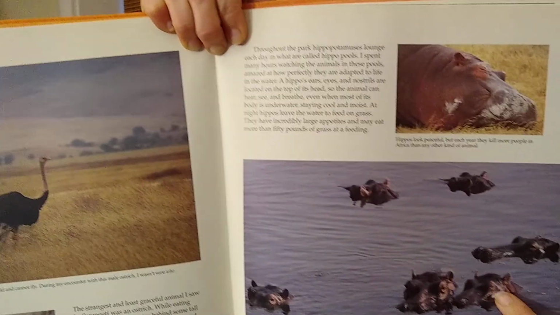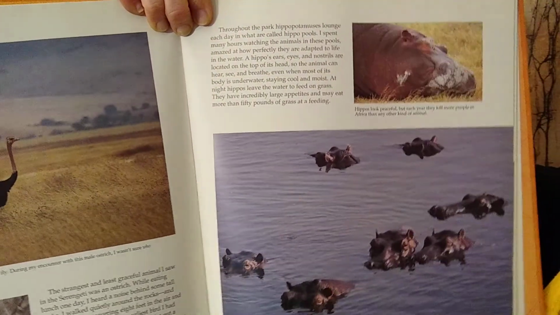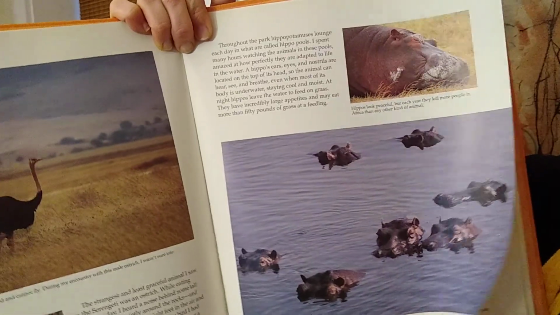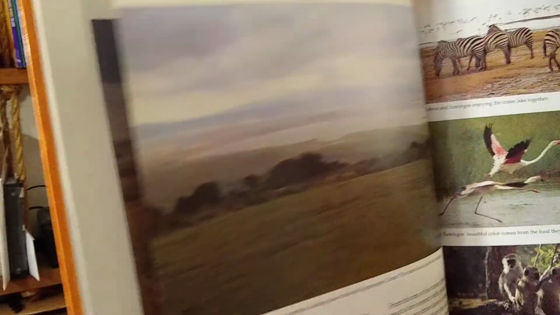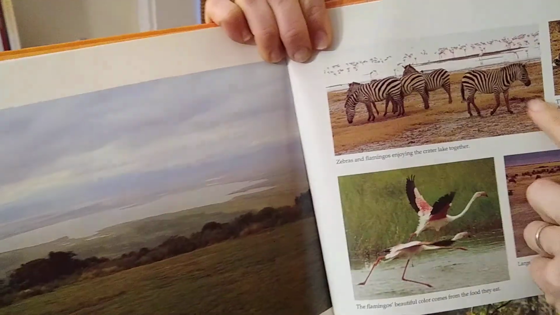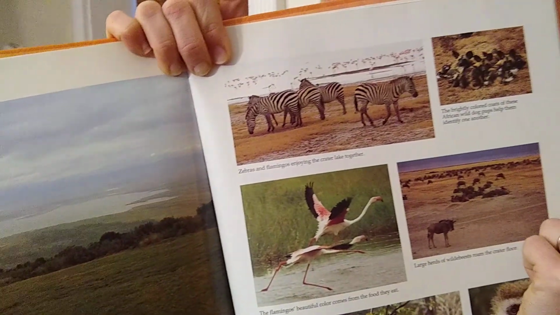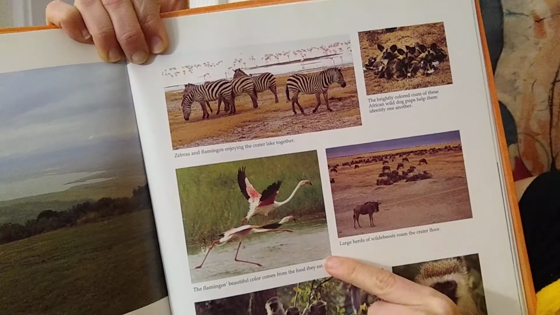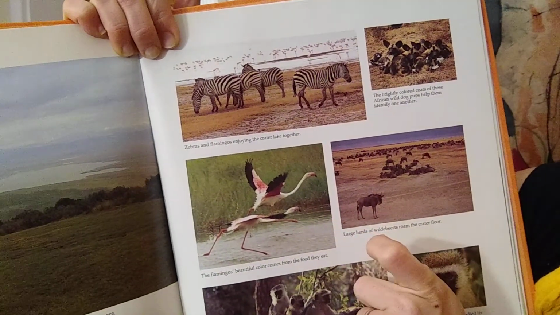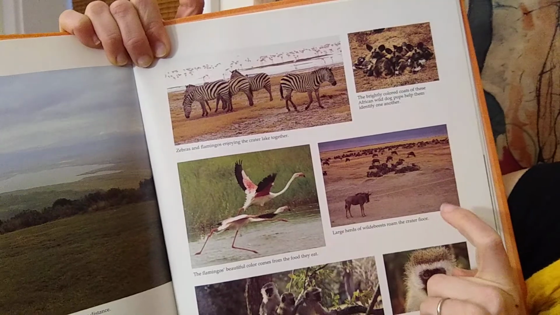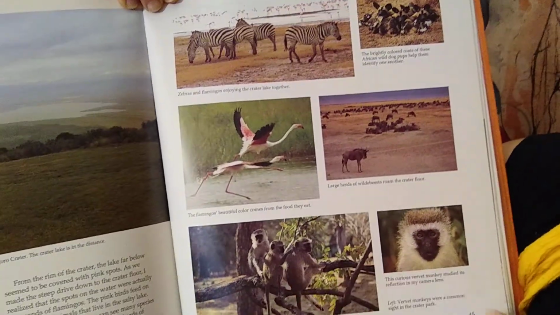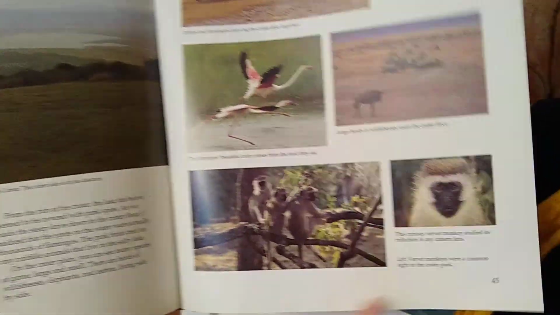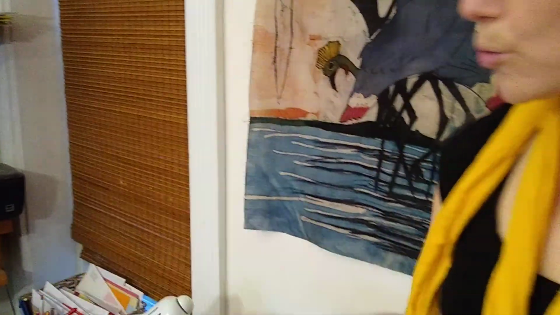Over here we have hippos. And we have zebras. These are some wild dogs. Ooh, these birds are kind of flamingo. Here's a wildebeest and some monkeys. All right. And did you notice the animal that is right beside me here?